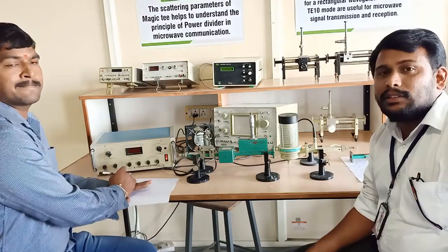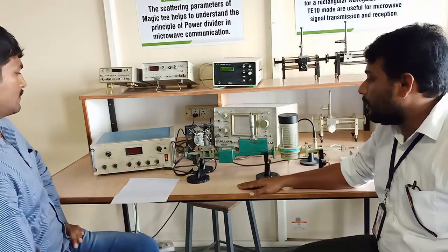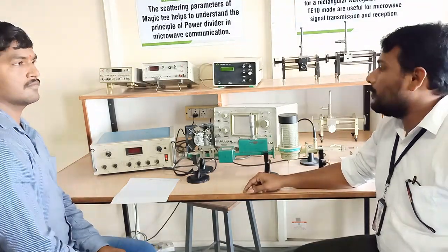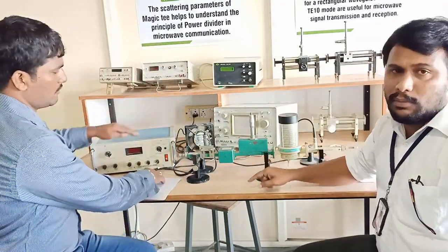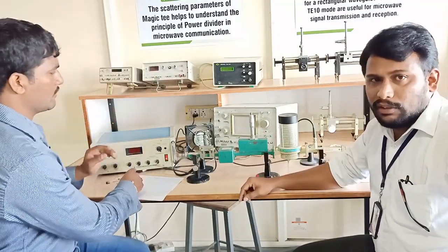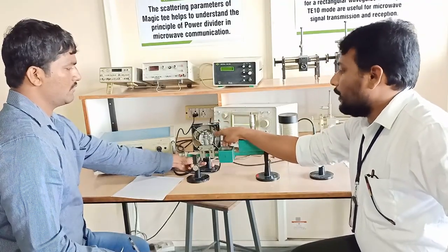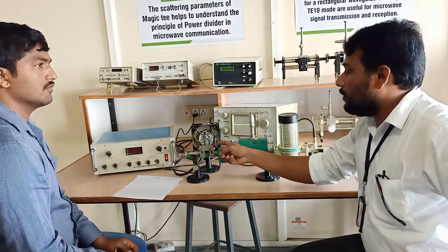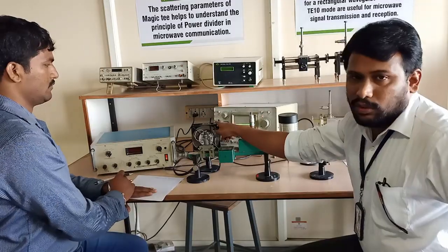Good morning, students. Welcome back to the microwave engineering laboratory. Today's experiment is microwave frequency and wavelength measurements. Switch on the cooling fan. Whenever you are in the laboratory, make sure the first step is to switch on the cooling fan and make sure the air flows towards the mount, because it is a high power generator. To cool it down, we are using the cooling fan.